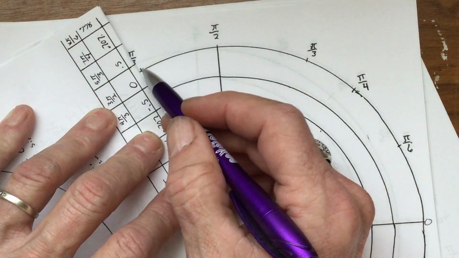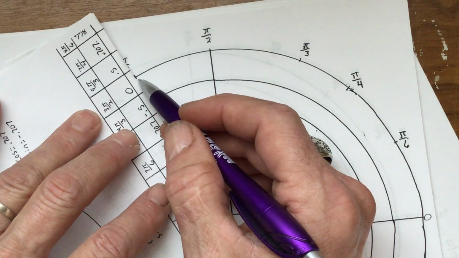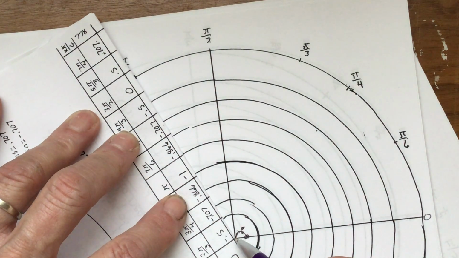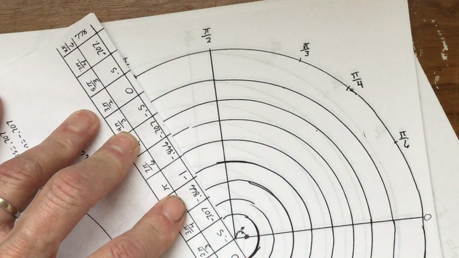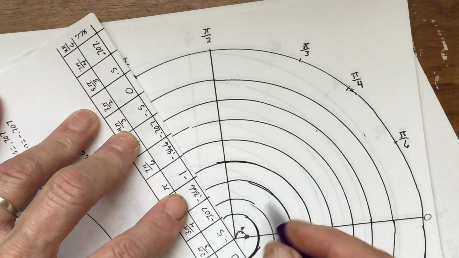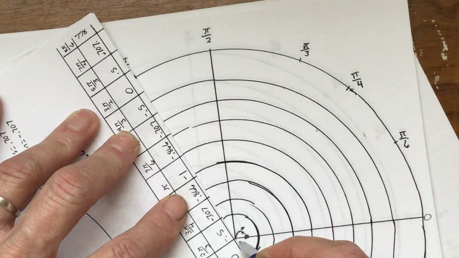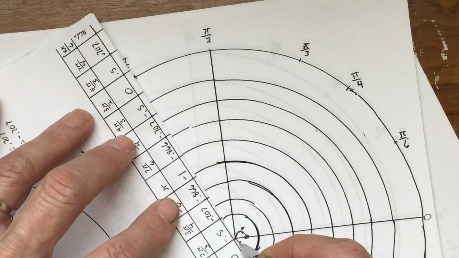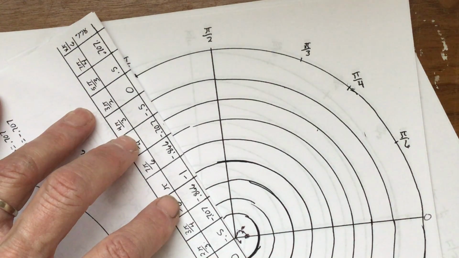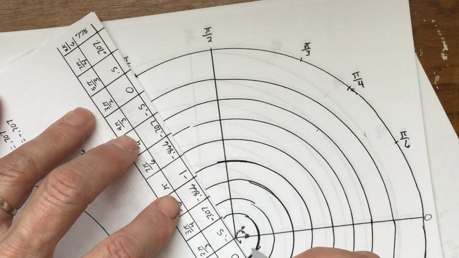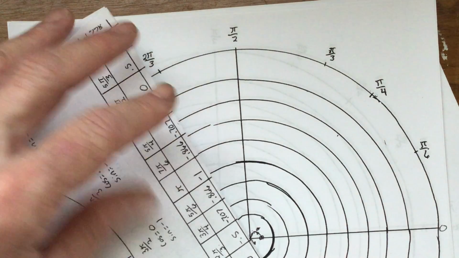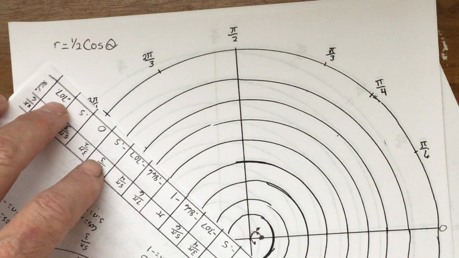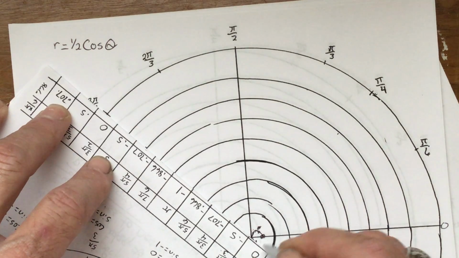So go over to 2 pi over 3. There it is right there. Now from the origin, go negative 0.25. That means go backwards. Instead of going to your rotation mark, you go backwards from that. So right here. And then it's going to be 0.35 again on 3 pi over 4. Negative. So right there.